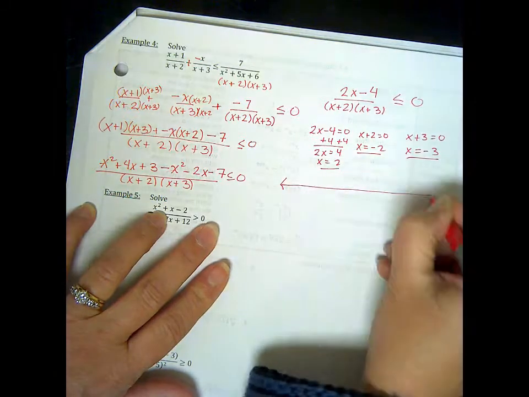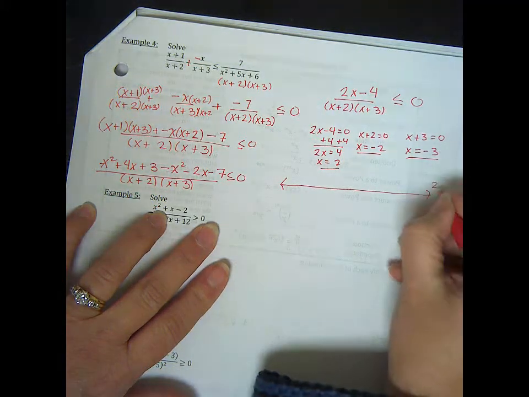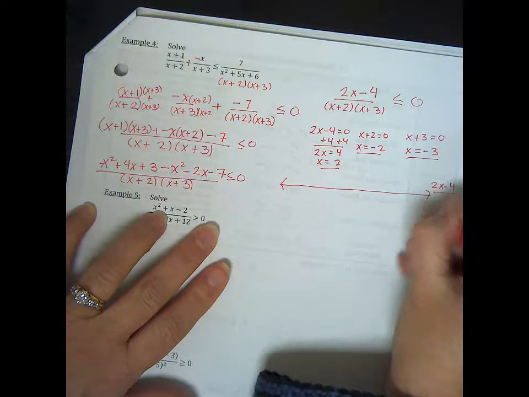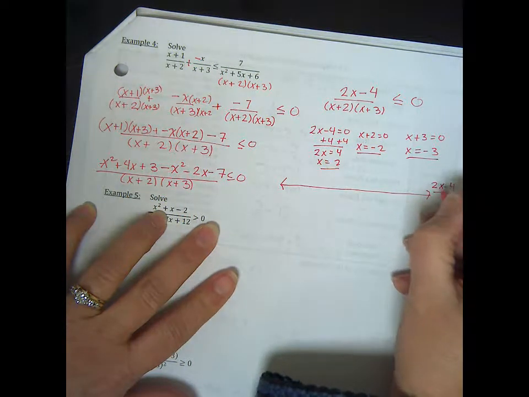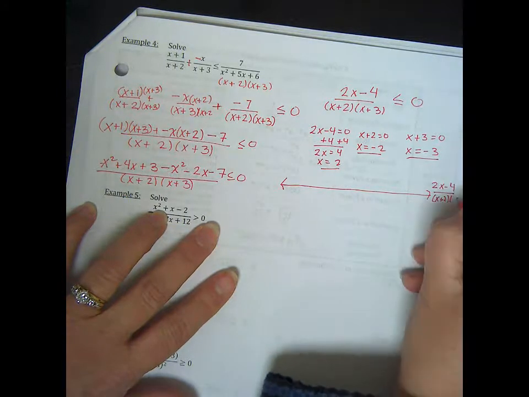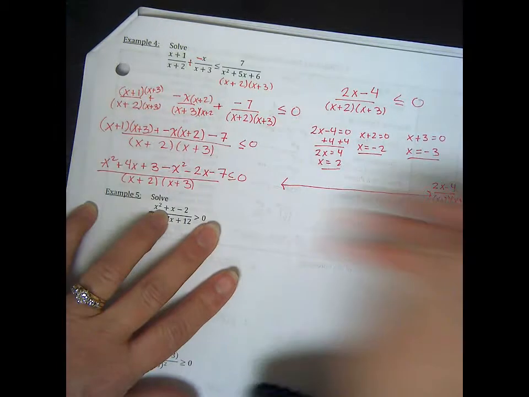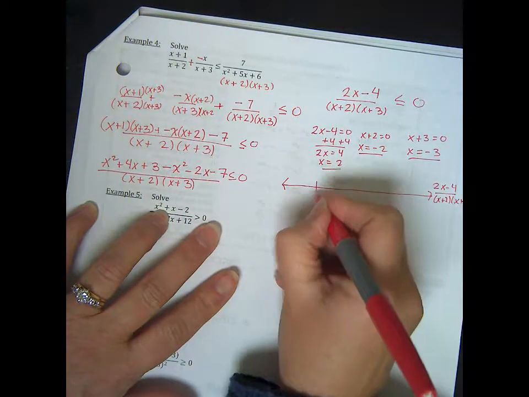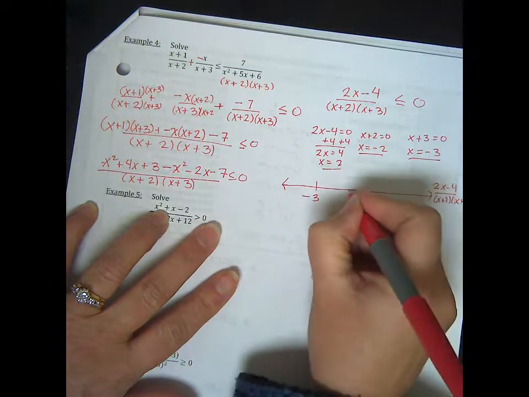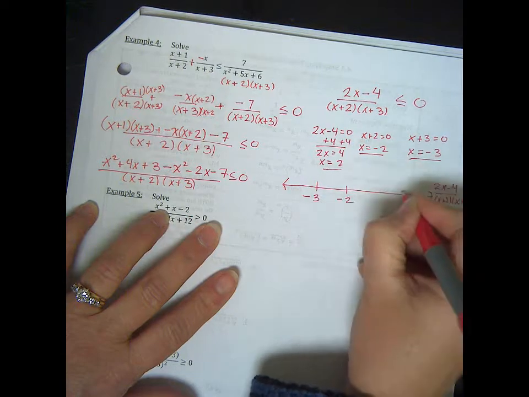This number line is to try to test the positivity of this whole fraction, negative of 2x minus 4 over x plus 2, x plus 3. So I'm putting the smallest number, negative 3, then negative 2, and then positive 2.